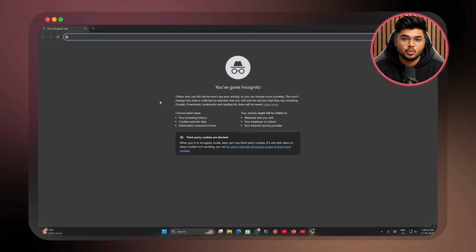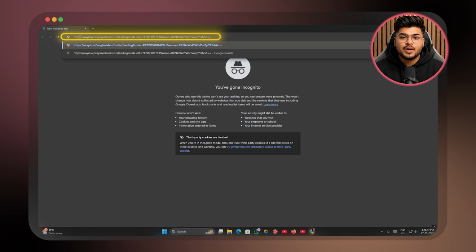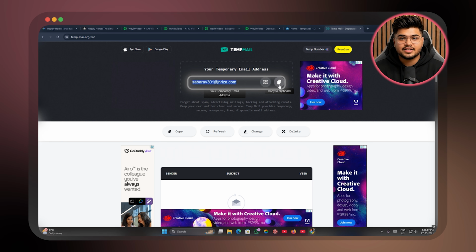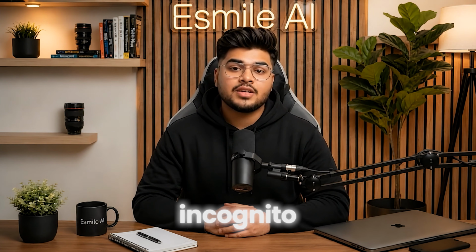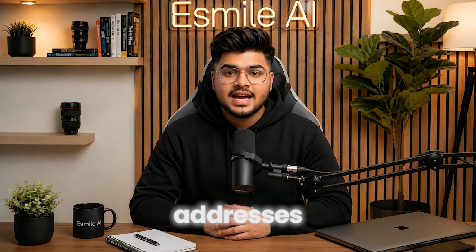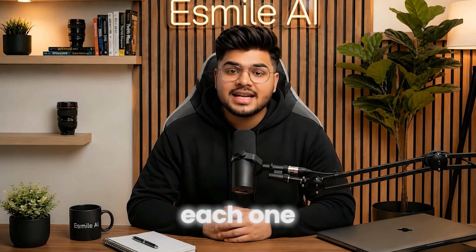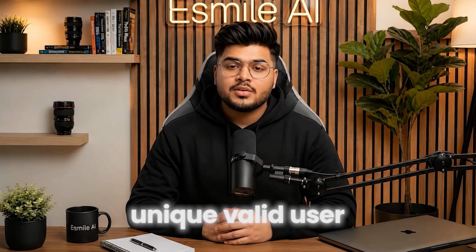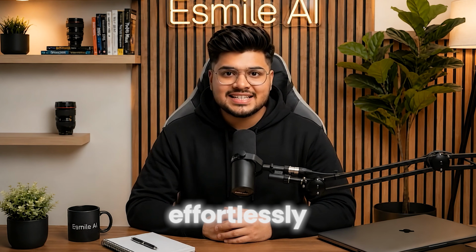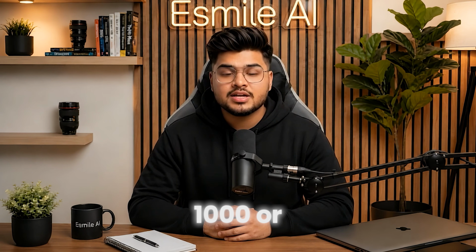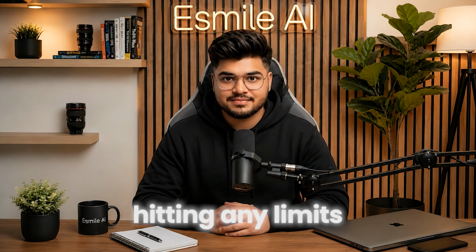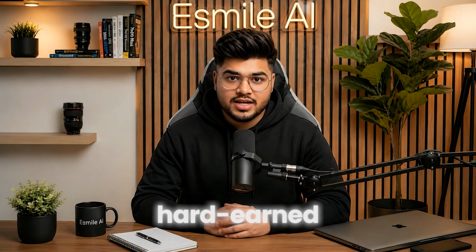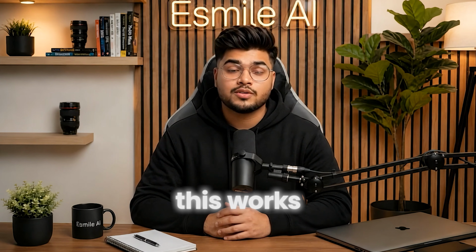Open a fresh incognito window, paste your invite link, grab a new temporary email from the site on screen, verify, and close. Because you are using incognito mode and temporary addresses, the system registers each one as a unique valid user. Within a matter of minutes, you can effortlessly stack 500, 1,000, or even 3,000 credits on your main account without hitting any limits. Let's put those hard-earned credits to use and prove this works flawlessly.